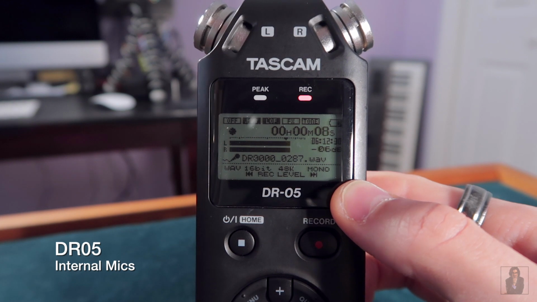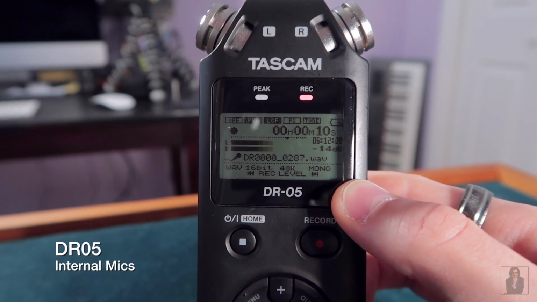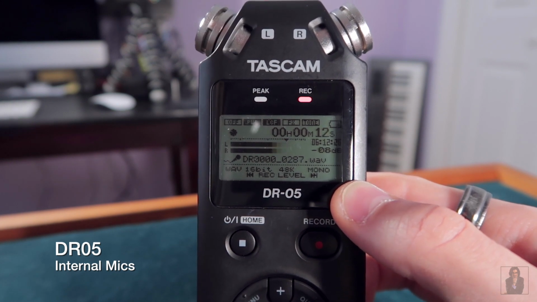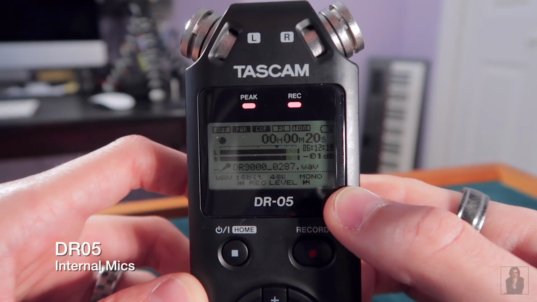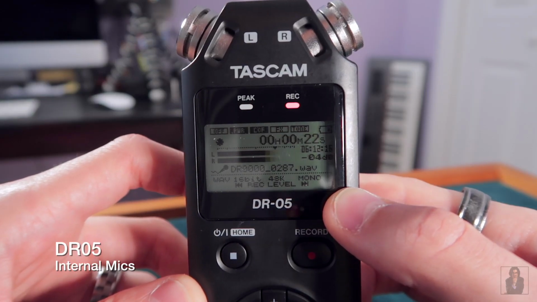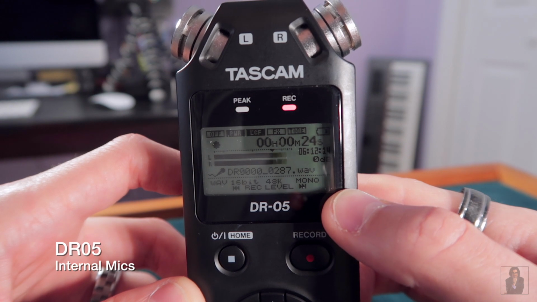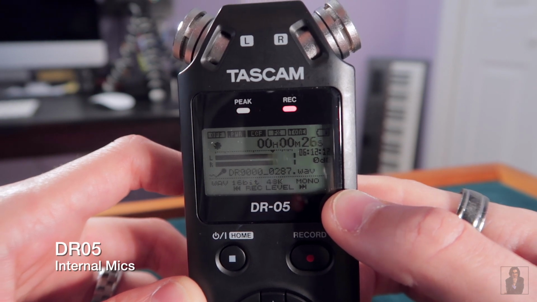So right now I'm getting a nice clean sound. You can hear it's sitting somewhere between -9 and -12. Occasionally it comes above -9, but it's not too bad. But if I get closer to it like this, it's going to get louder. And if I start talking like this, it's now going to be peaking. It's now going to be clipping, and you should be hearing that awful distorted sound, unlike when I'm talking like this and I'm getting it sitting between -9 and -12.